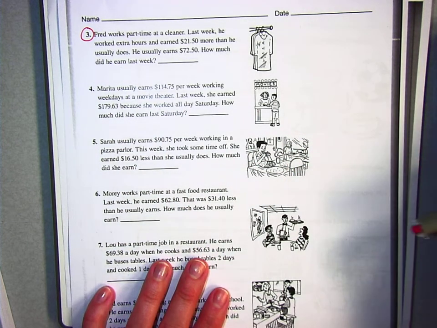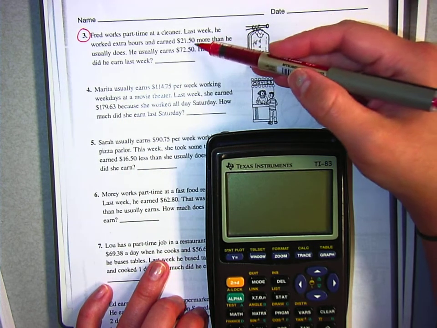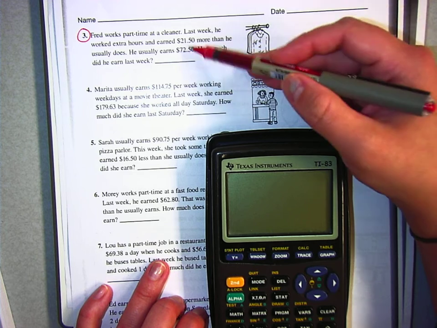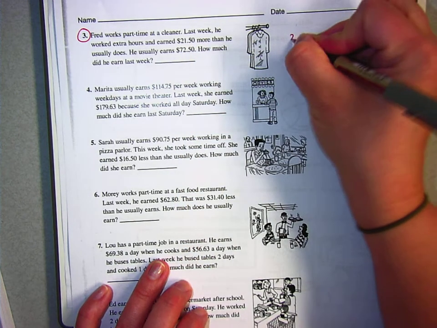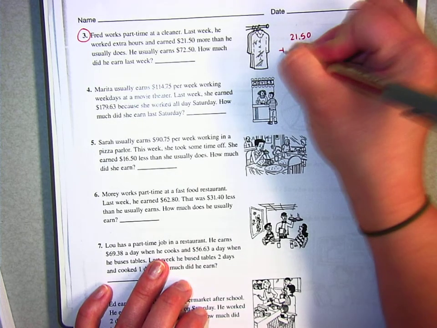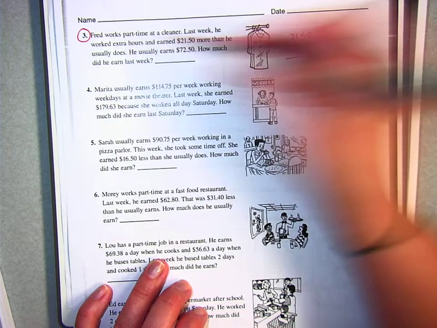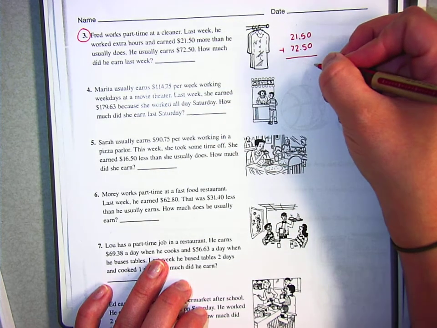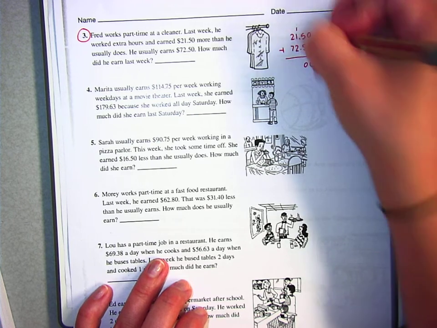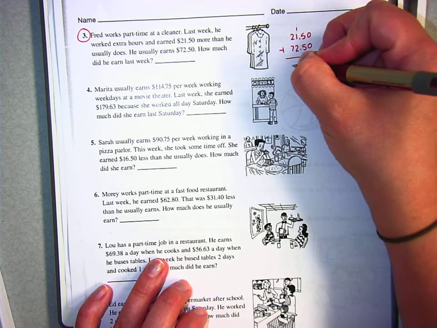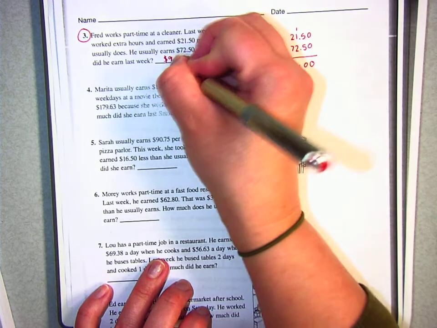All right, it says Fred works part-time at a cleaner. Last week he worked extra hours and he earned $21.50 more than he usually does. He normally earns $72.50. How much did he earn last week? Well, that's not that hard. We just take $21.50 and add it to his normal pay of $72.50. Okay, and he's just part-time, which is why he's not making a whole bunch. So let's see, we got $94, it looks like.